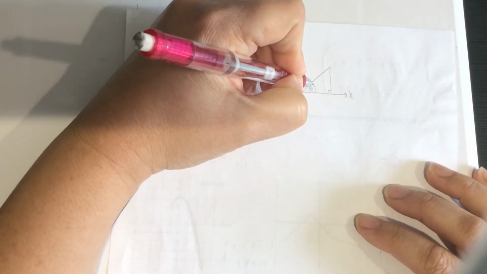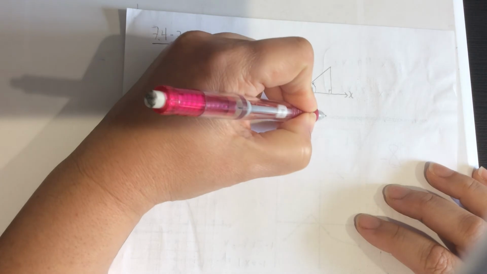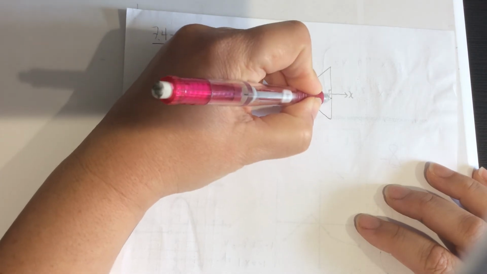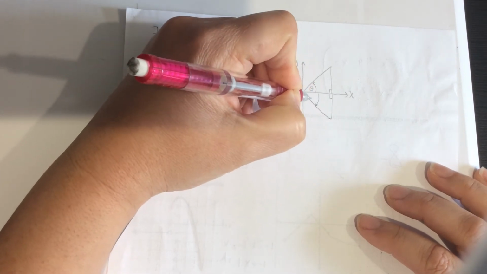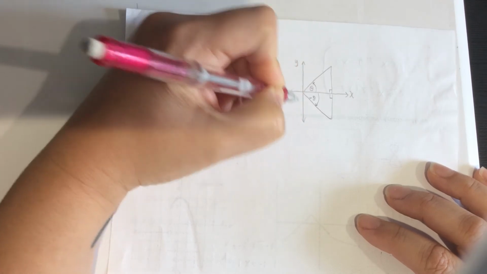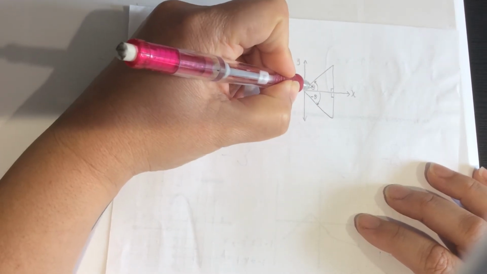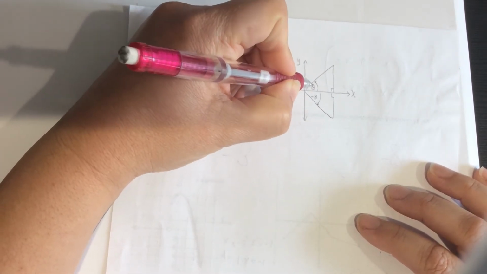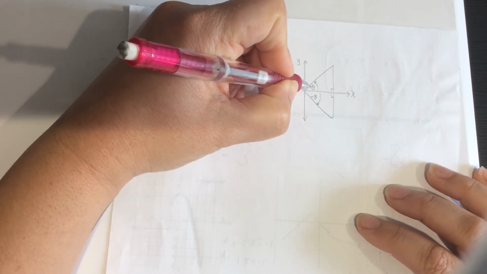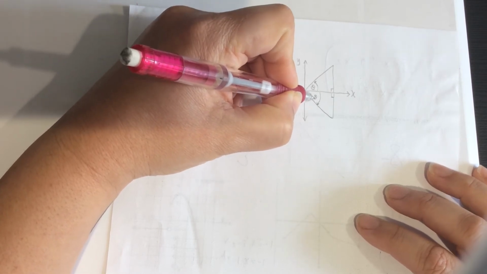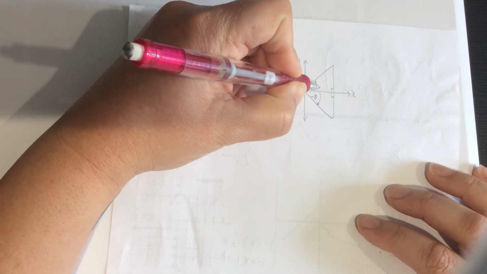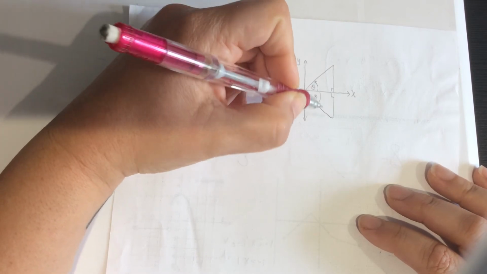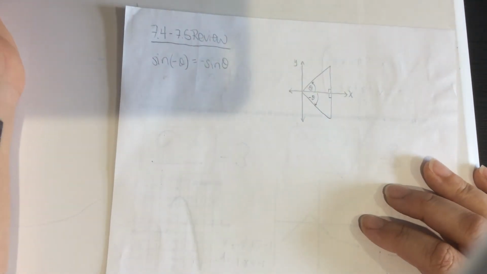So if this is theta, then negative theta would be like that, right? It would be the same exact triangle. The measure is the same. So if this is 30, then this is 30. If this is 60, then this is 60. If this is 27.2, then this is 27.2. It's just the positive indicates a counterclockwise direction and the negative indicates a clockwise direction.